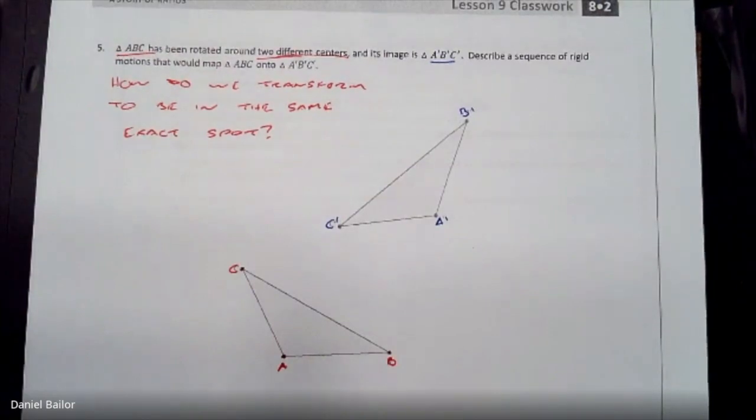Now you might say rotations, except the problem with rotations is that, remember, we need to be precise, and we don't know where the centers are, and we don't know how many degrees. So using just rotations would be tough.